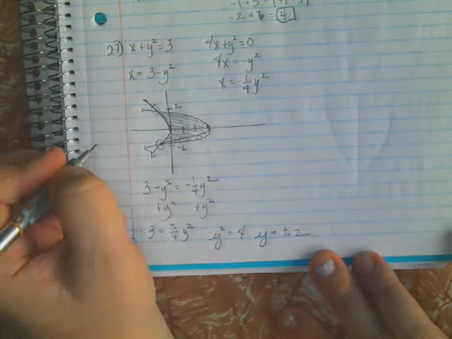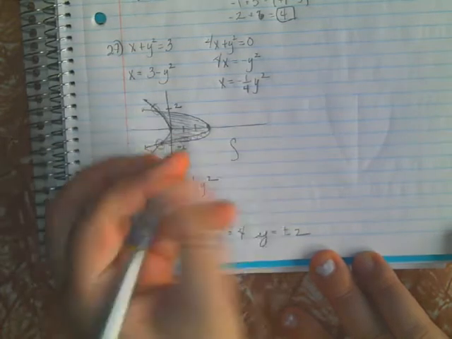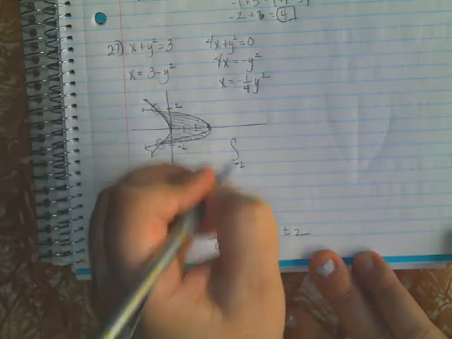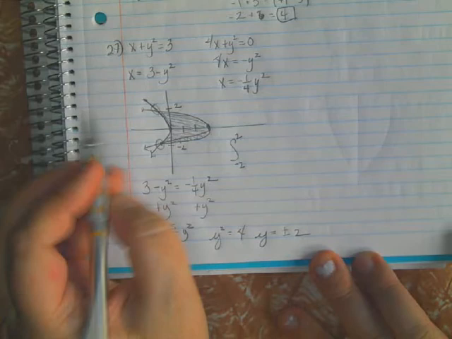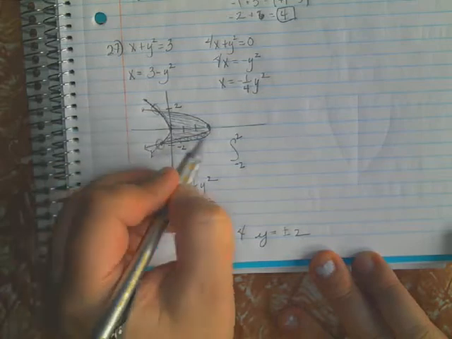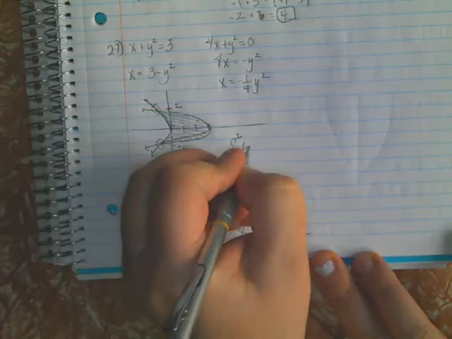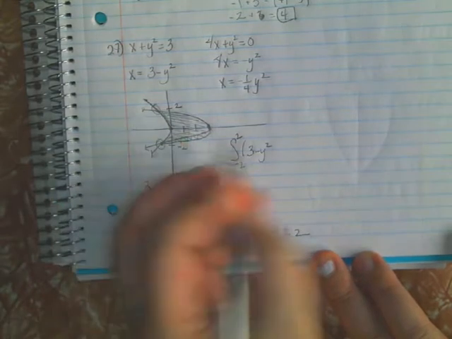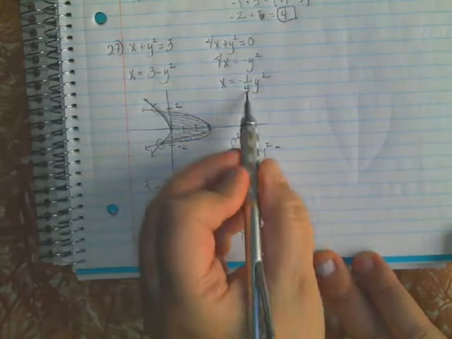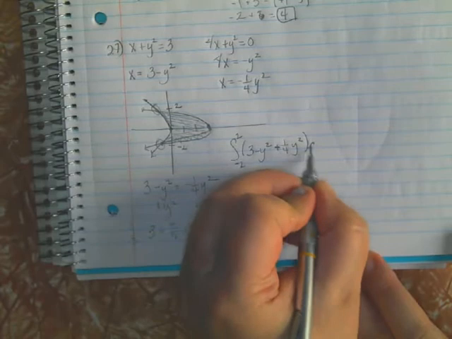So I want to find the area between those, so I'm going to do the integral from my lower y to my upper y, from negative 2 to 2, and I'm going to take the more positive curve minus the other curve. So I'm going to go 3 minus y squared, that's the top curve, and then I'm going to subtract the second curve, which makes it a plus 1/4 y squared, dy.